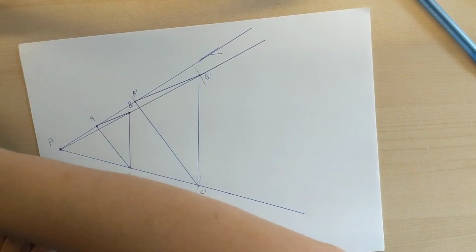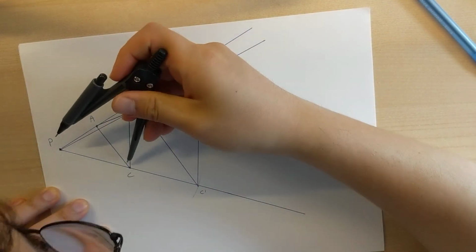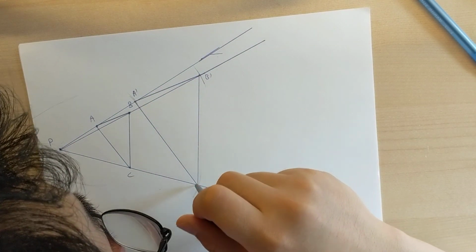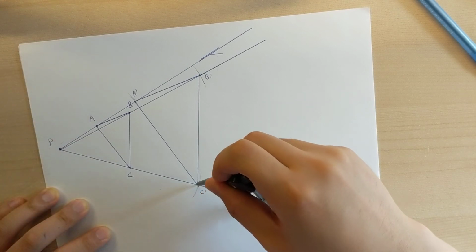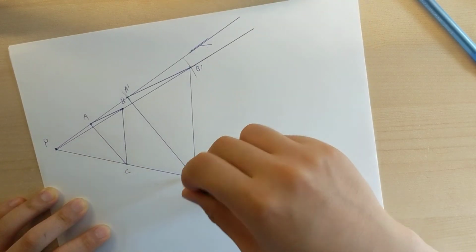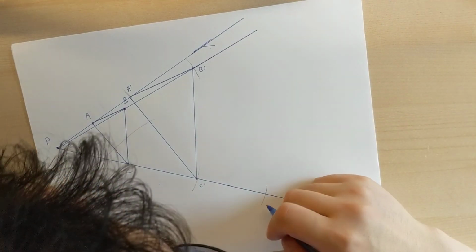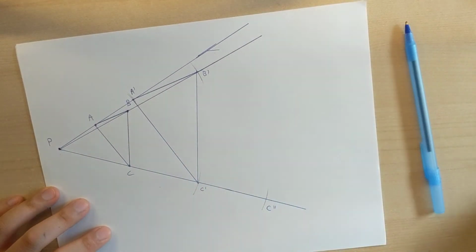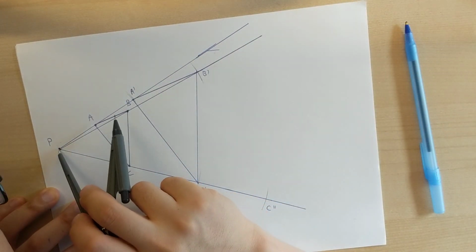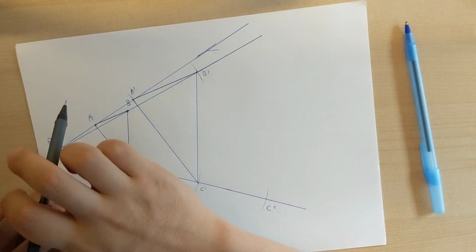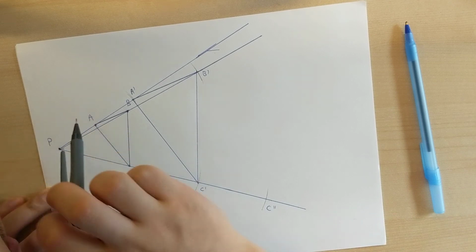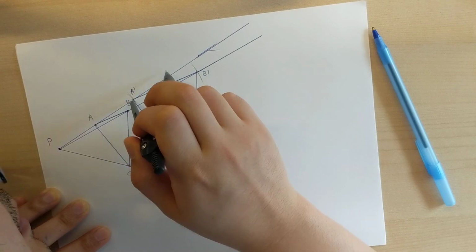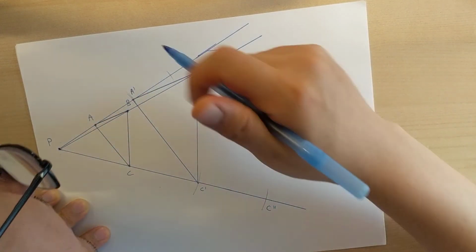So I want to do this one more time. If I measure this distance again, this is PC right now. If I do this one more time over here, this would be my C double prime. And if I do the same thing with A and B, repeat this one more time, so I place my A over here, like so. This is my A prime, A double prime.